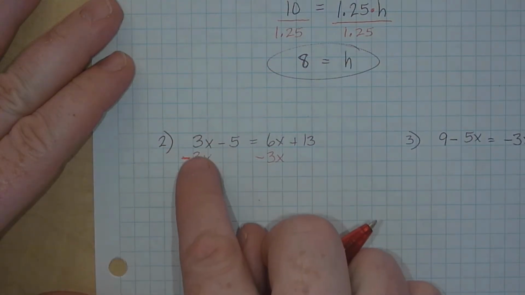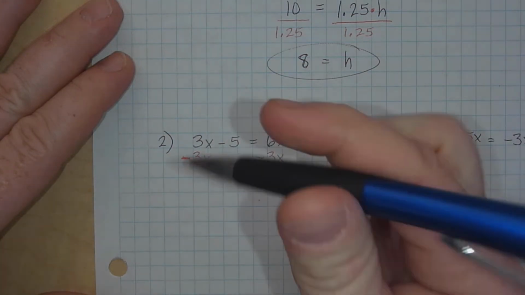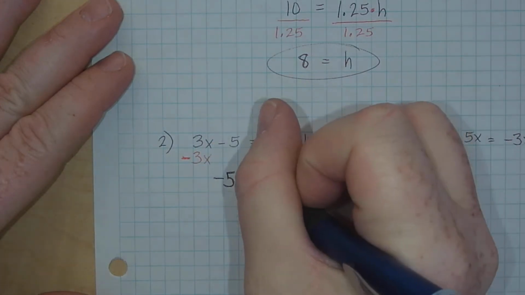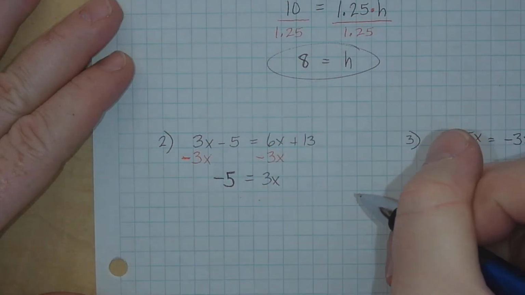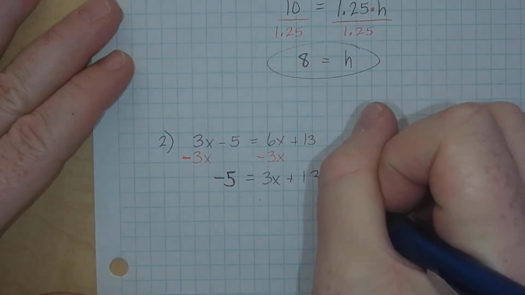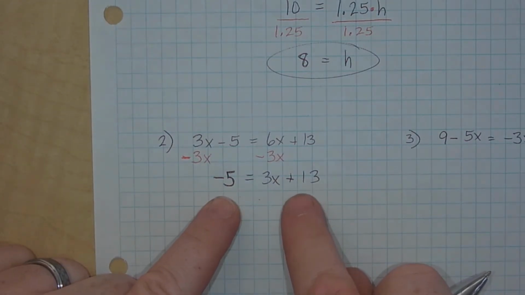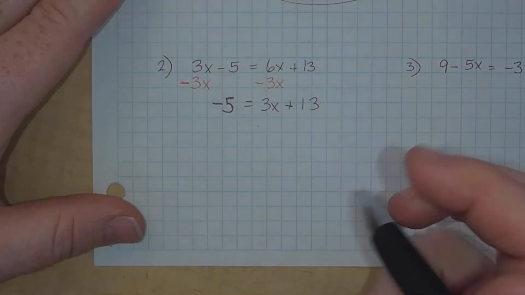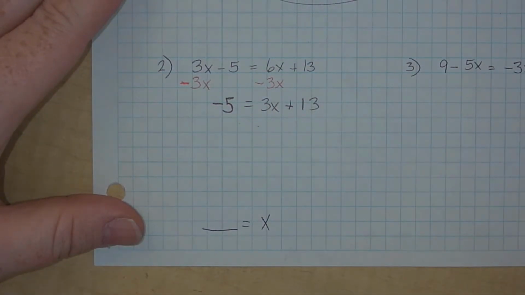All right, so this is going to cancel out. All you have left on the left-hand side is negative 5, equals 6x minus 3x, which is 3x. Bring down your plus 13. So basically, all this is a one-step equation. It's just a little bit backwards, but that's basically what it is. So now, our goal is to go from this down to x equals what we're looking for, our solution to x, right?